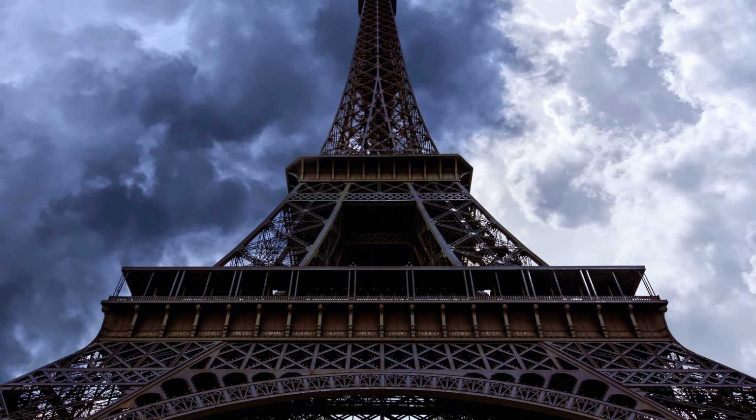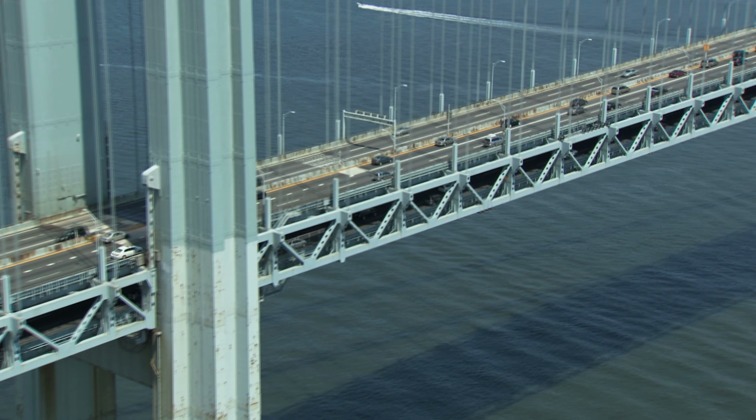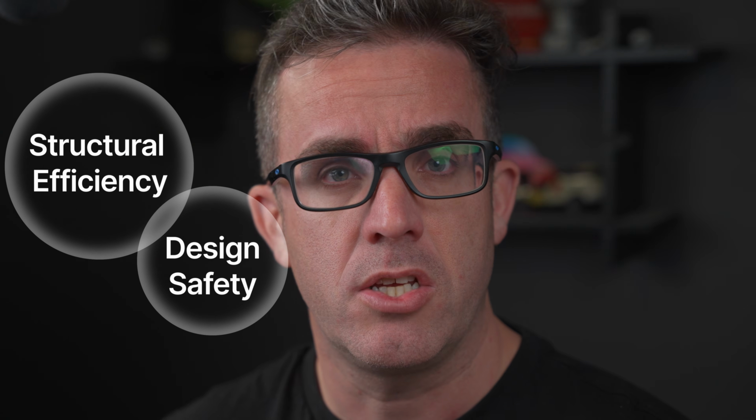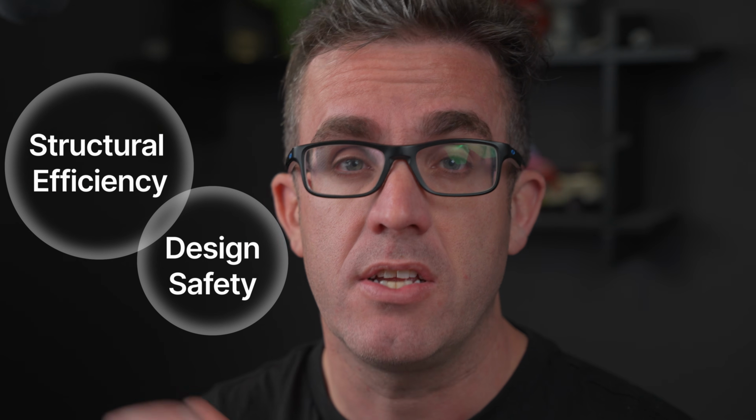The efficient design of big steel transfer truss structures can be very hard as an engineer, and you quite often just want to throw additional steel at it instead of trying to achieve the efficient design that we should be aiming for. There's a new innovative approach that allows you to achieve both the structural efficiencies and design safeties that every engineer wants to see. So let's find out about it.